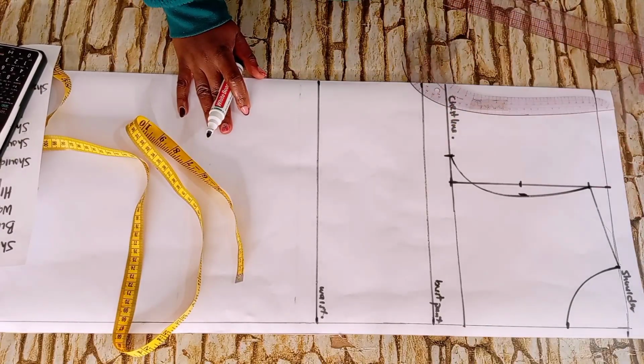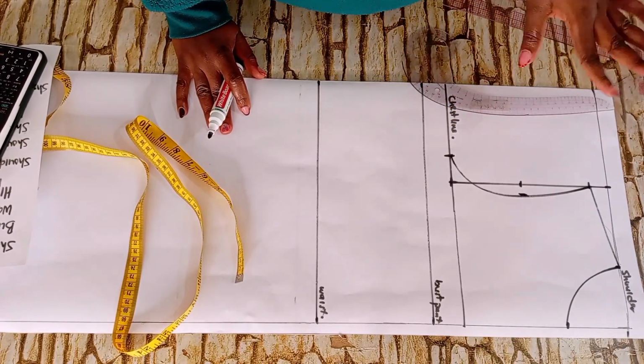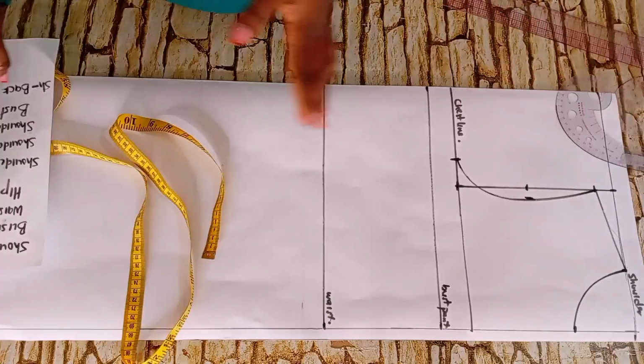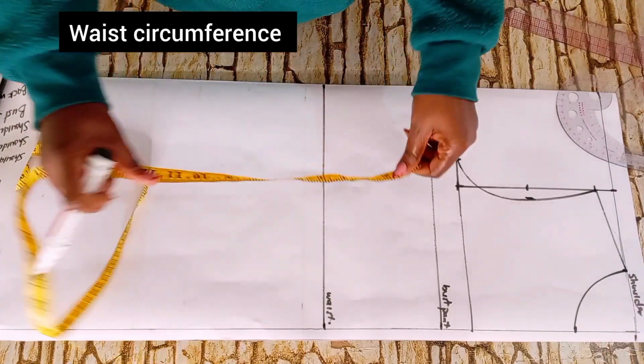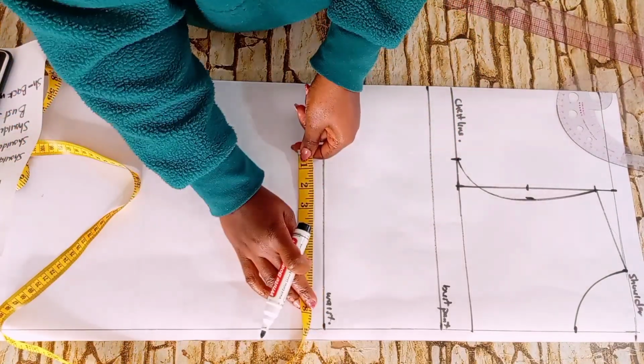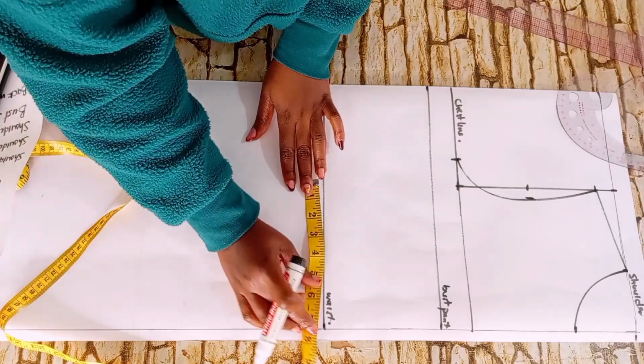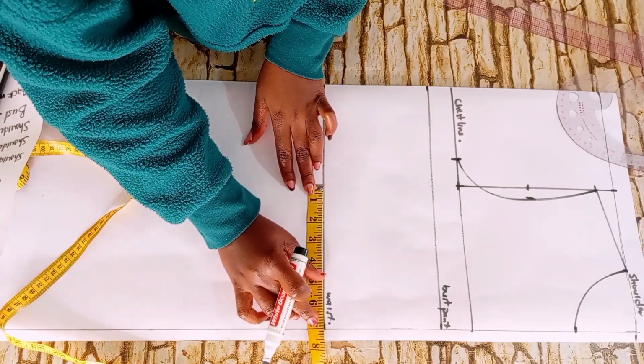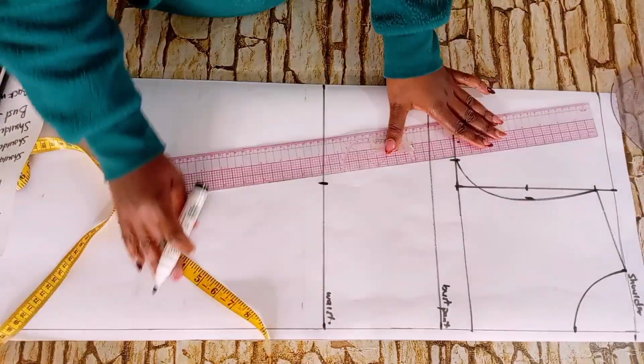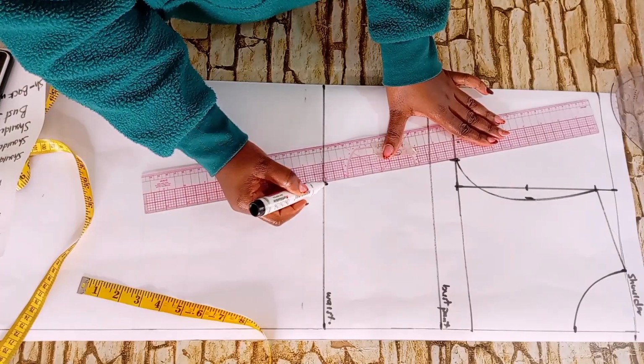This is just a pattern for beginners. It is so beginner friendly. The waist I'm working with is 28. 28 divided by 4 gives me 7 inches. So this is 7 inches here. Just connect like this.